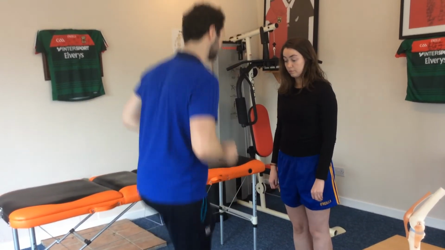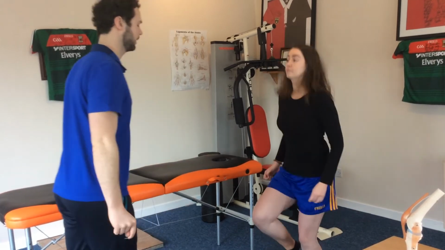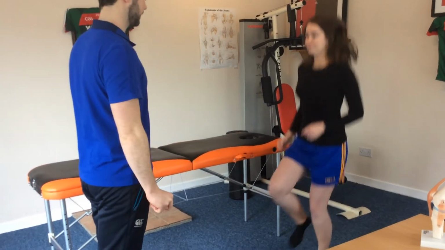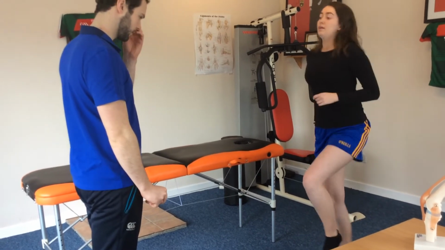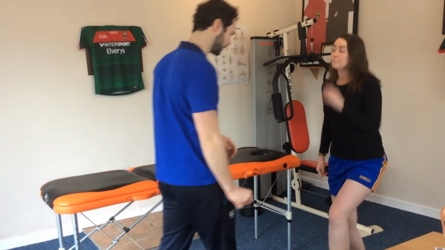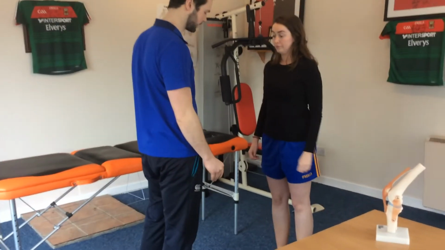Okay, next one, can I just get you doing some hops there for me? Good. And again, the opposite side, we can also test for any stress fractures here or any reproduction of pain. And we also test lower limb endurance through that one as well.